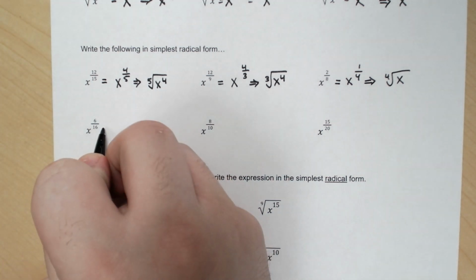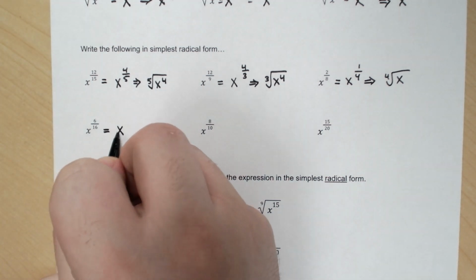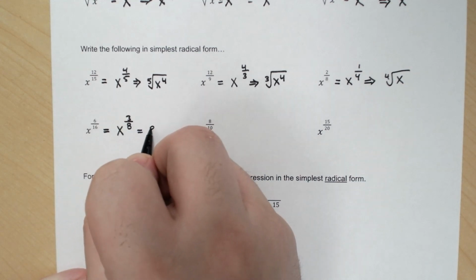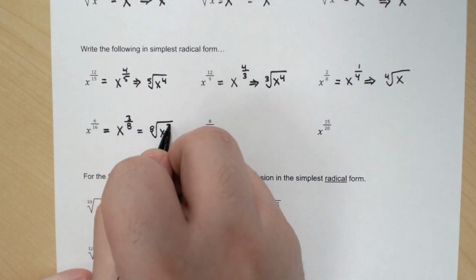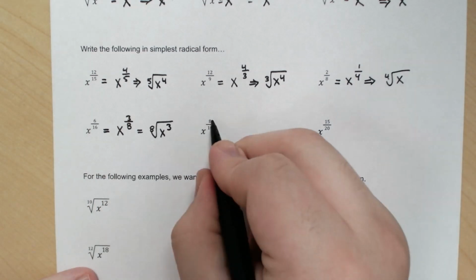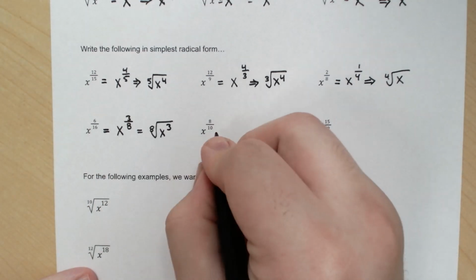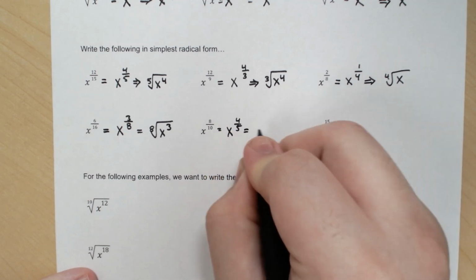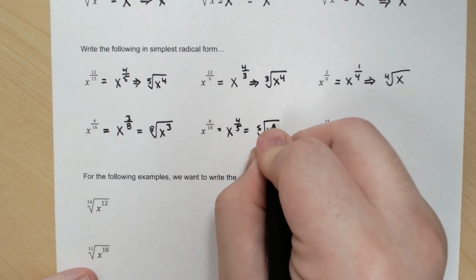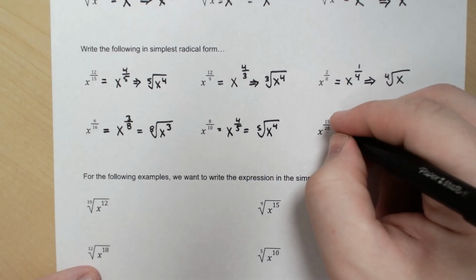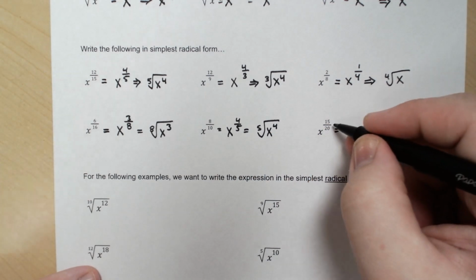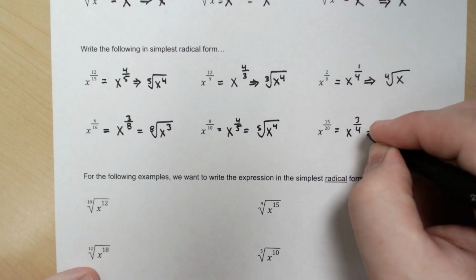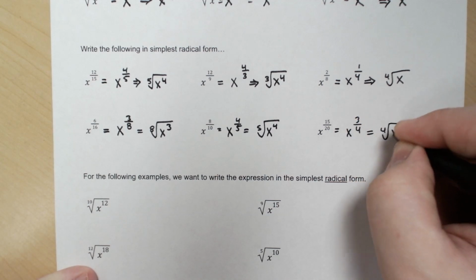Okay, 6/16 is going to reduce down to 3/8, and so that's going to give us the 8th root of x cubed. 8/10 will reduce down to 4/5, so we would call that the 5th root of x to the 4th power. And the next one, 15/20 reduces down to 3/4, so we can call that the 4th root of x cubed.